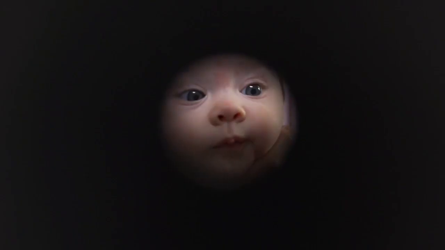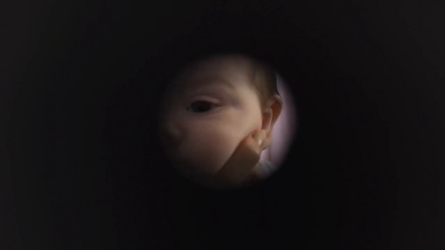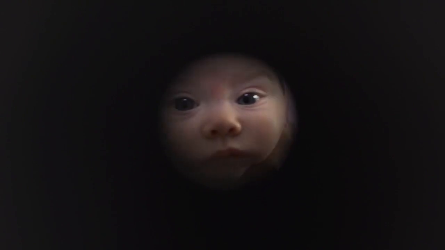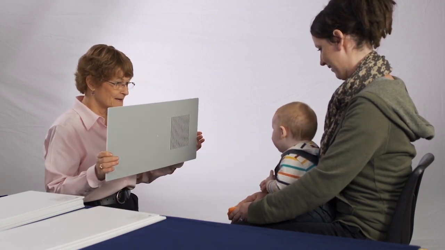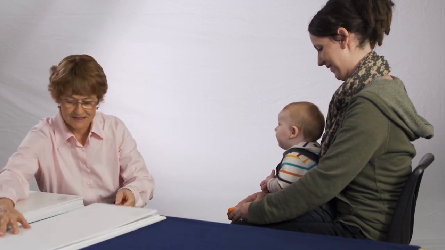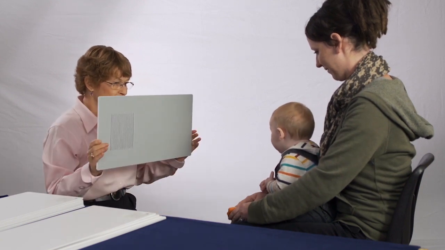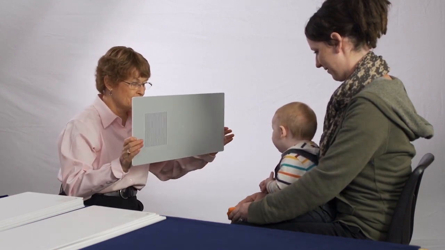There is a small hole in the center of the Acuity card through which the examiner or tester can view the patient as they look at the gray card and the grating. The examiner can also view the patient's responses to the gratings by looking over the top of the card. The examiner is able to change the card position to judge where the grating is located, right or left, based on the patient's visual behaviors, such as looking towards the right or left, or pointing, or other behaviors.